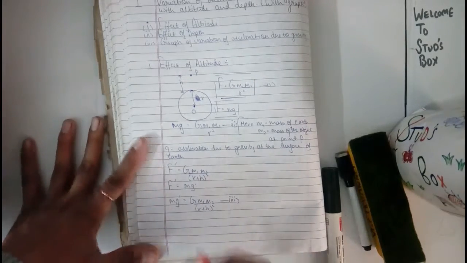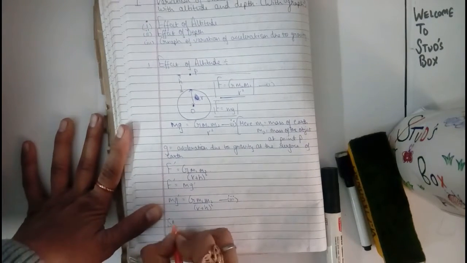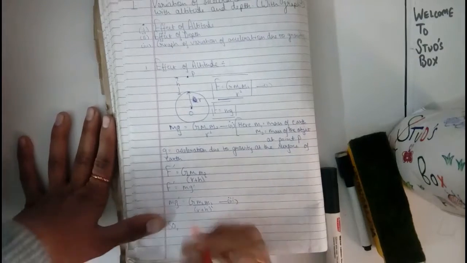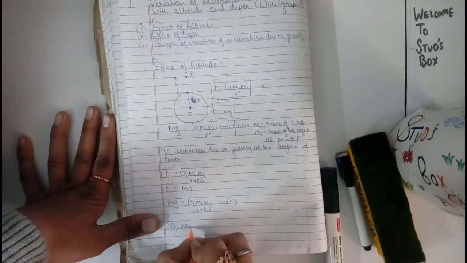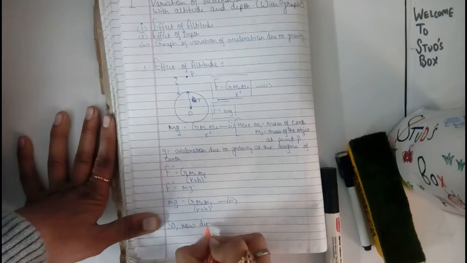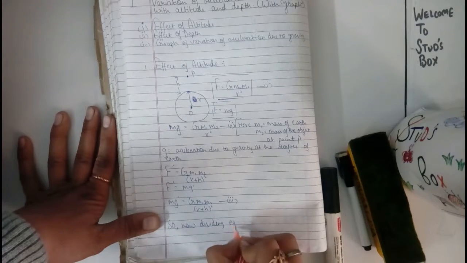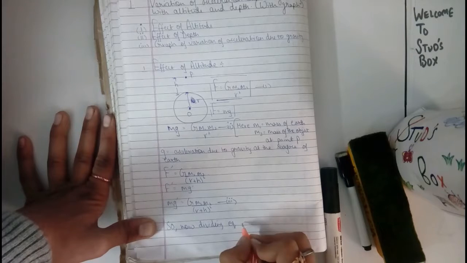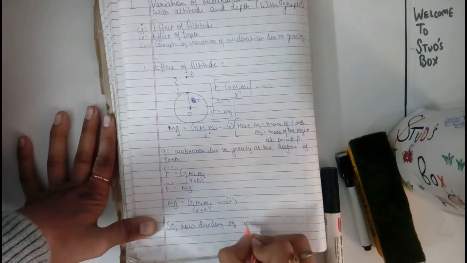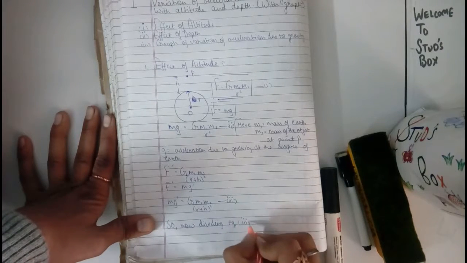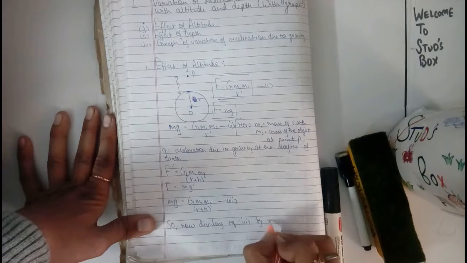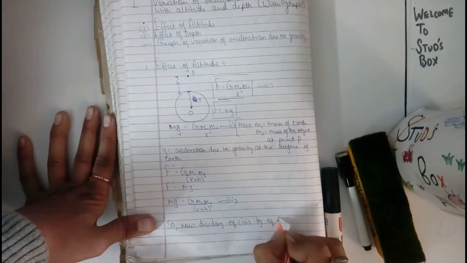Now let's divide equation 3 by equation 2.